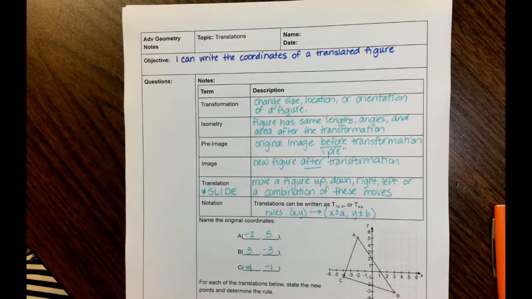An isometry is a figure that has the same lengths, angles, and area after you have transformed it. There are three different ones that are isometric. Three of our transformations are isometric, and one is non-isometric. We'll talk about those throughout this unit.